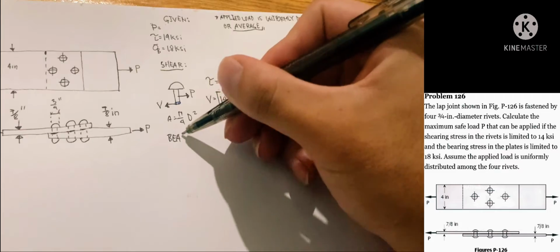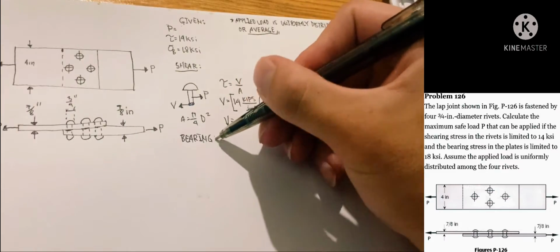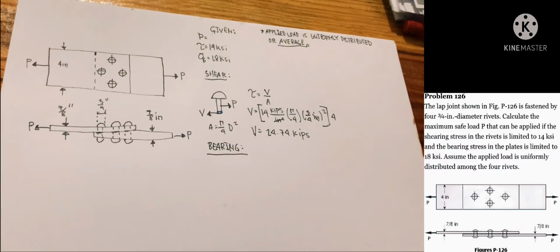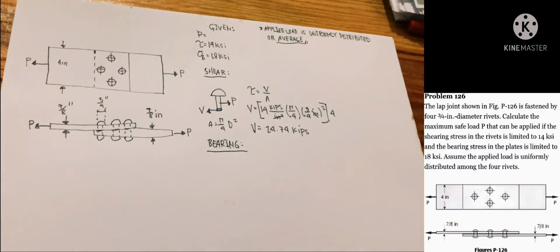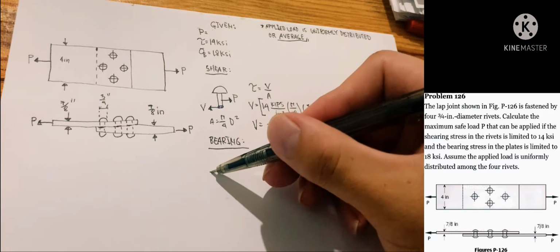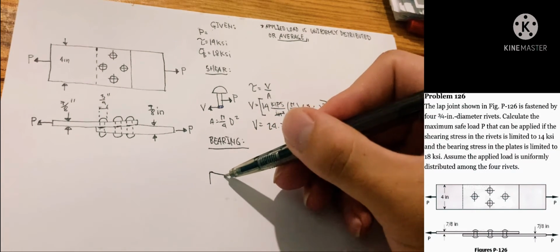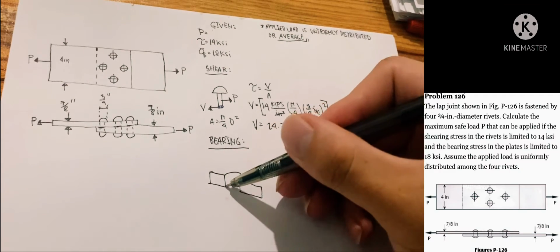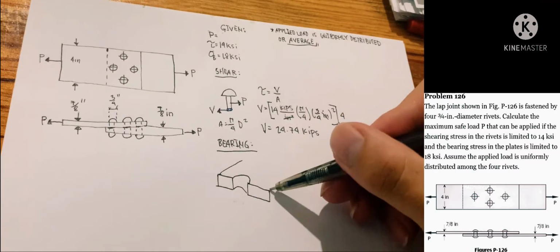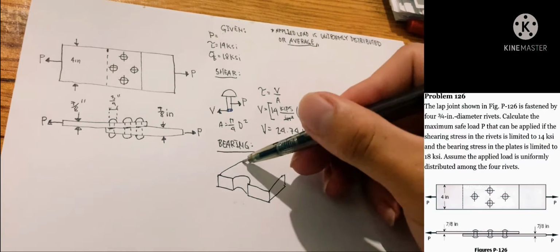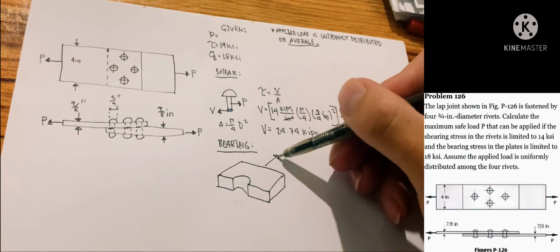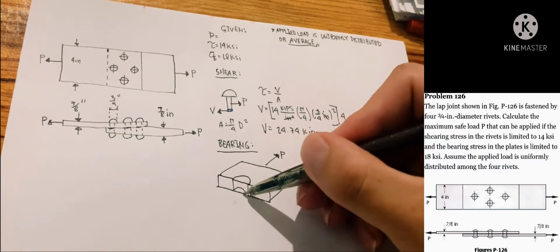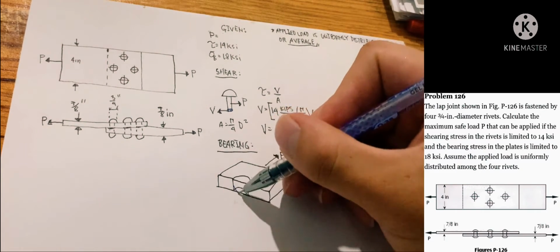So for our bearing, we are still considering the average. Let us calculate for a single one. Let us draw the figure in 3D so that we can see the reaction of the bodies.